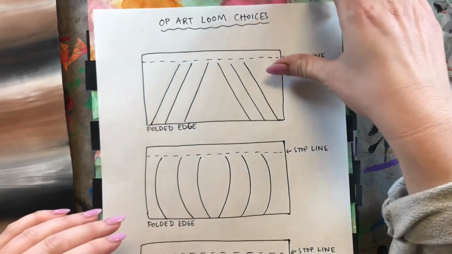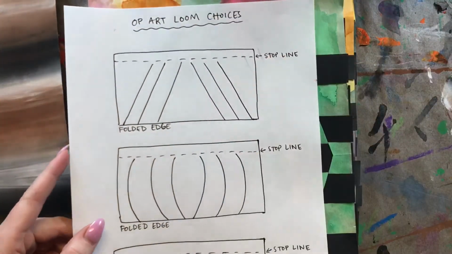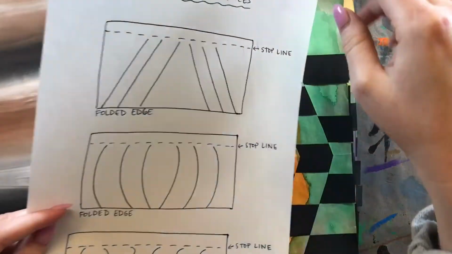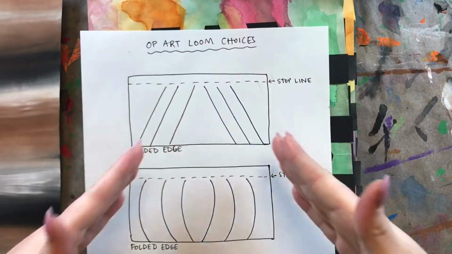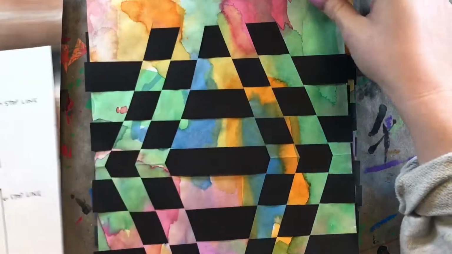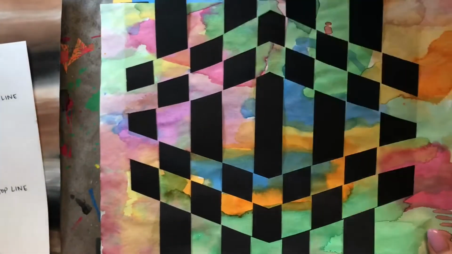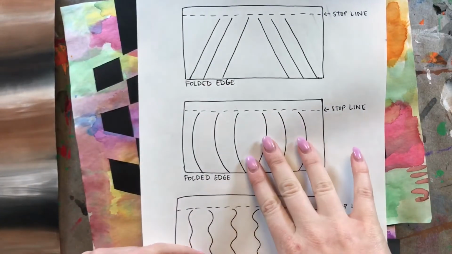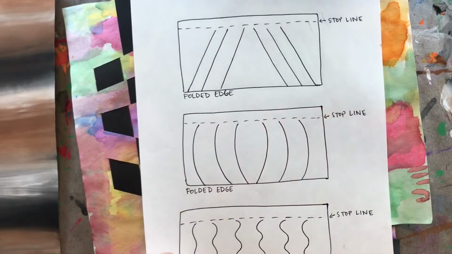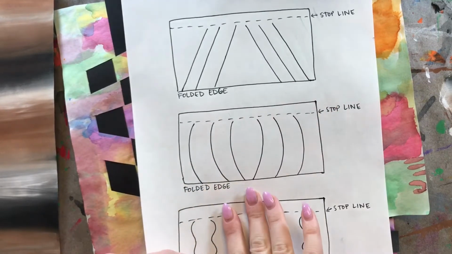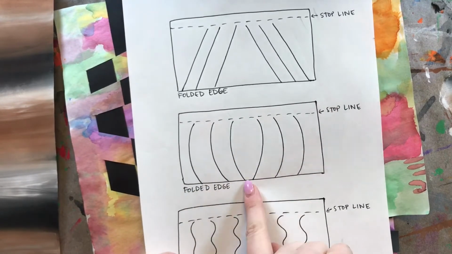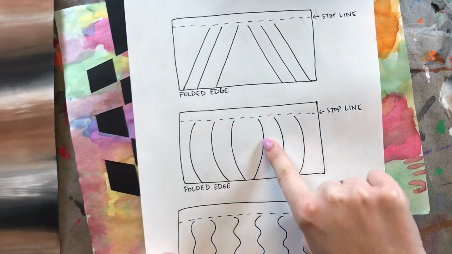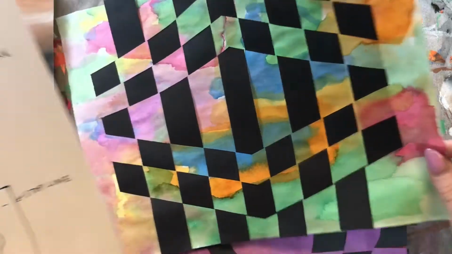So I've done some examples for you to show you what each of these would look like if you were to choose to cut your loom like this. So the first one is kind of diagonal lines going towards the center, and your weaving will look something like this. It's very geometric and it's wider in the middle. And the second option on this paper, which is on your Google Classroom if you're in my online classes, so you can look at this for reference as you need it this week, is these curved lines. Instead of straight diagonal lines, you will use curved lines to create your loom.